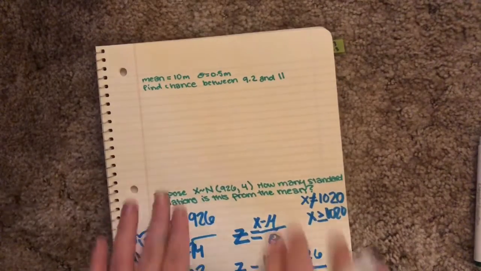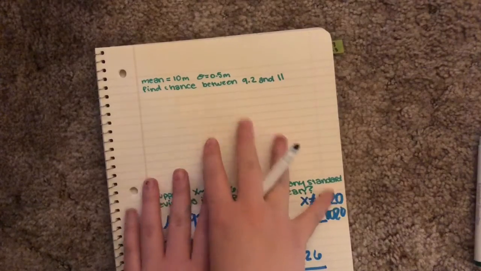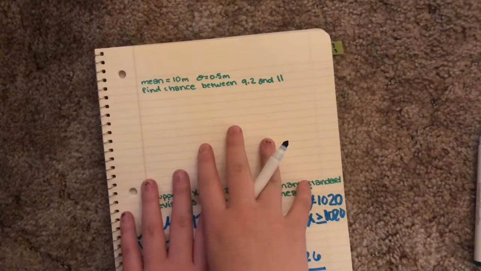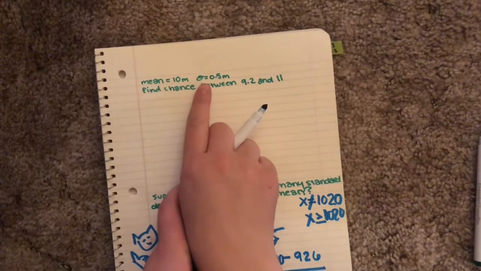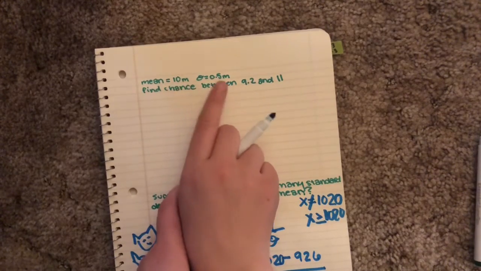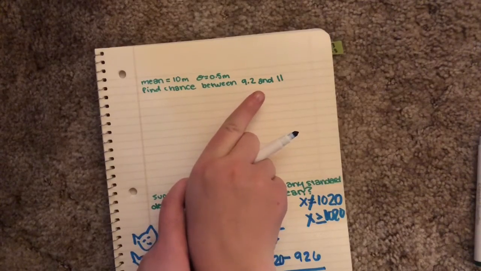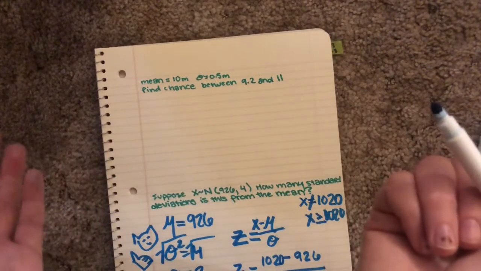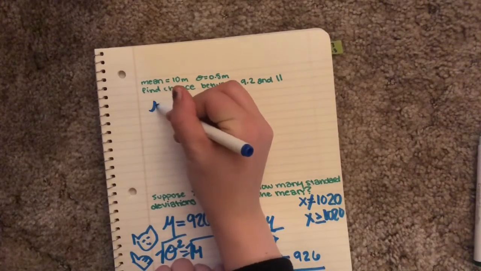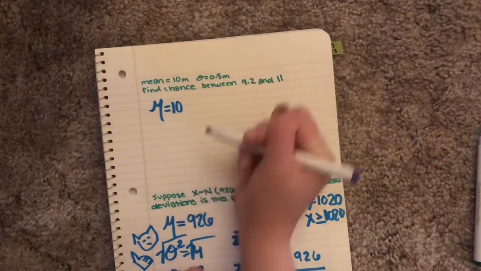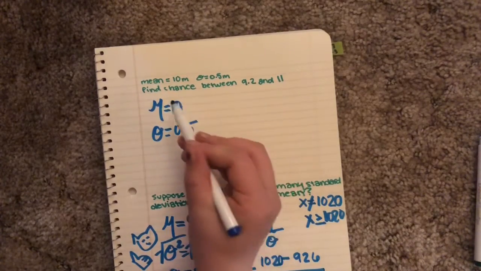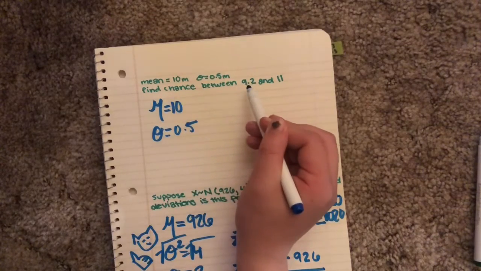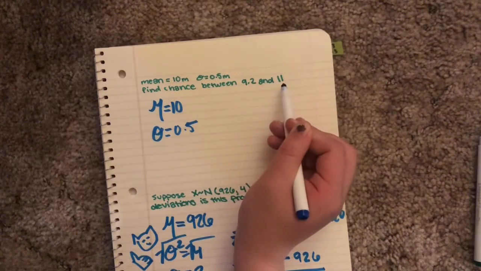Okay, moving on, we're going to move on to using probability with this. So, in this question, we're given that our mean is 10 meters, our standard deviation is 0.5 meters, and they want us to find the chance that it's between 9.2 and 11. So, let's break it down again. We know here that our mean equals 10, our standard deviation equals 0.5, and we want to find the chance it's between a number and a number.